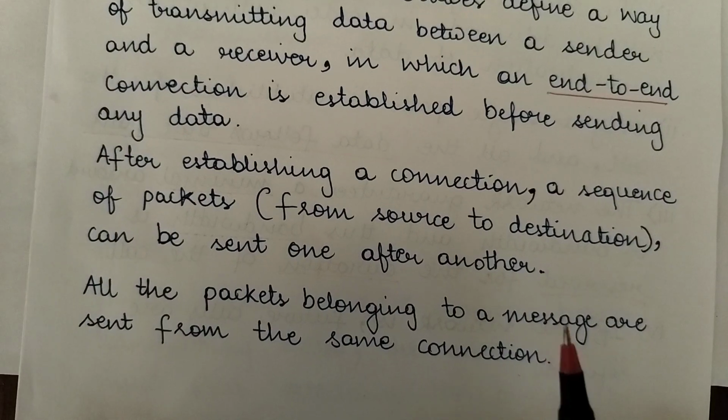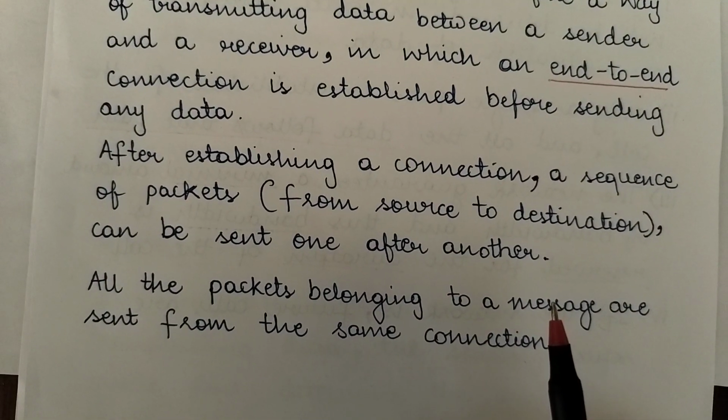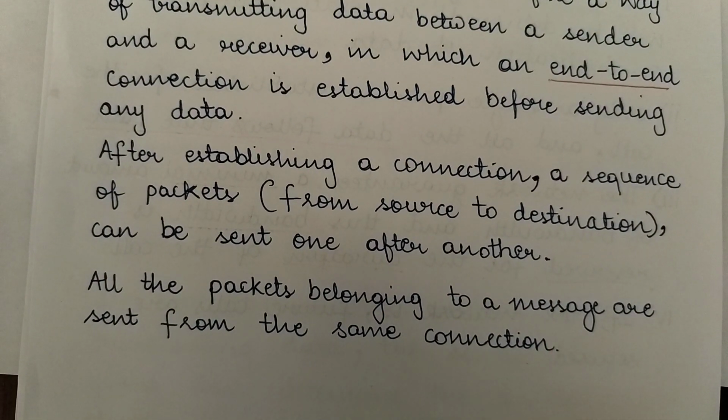After establishing a connection, a sequence of packets from source to destination can be sent one after another. Of course, you cannot send the message in its entirety, because a message is very long and big. A better approach is to divide that message into smaller units, known as packets.